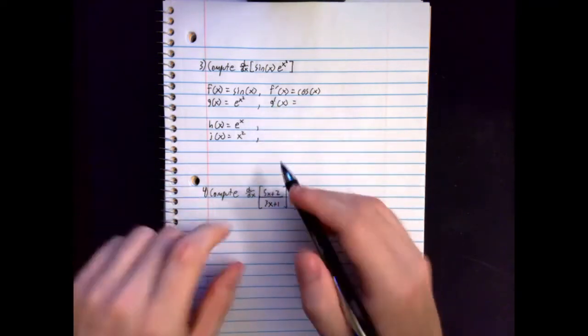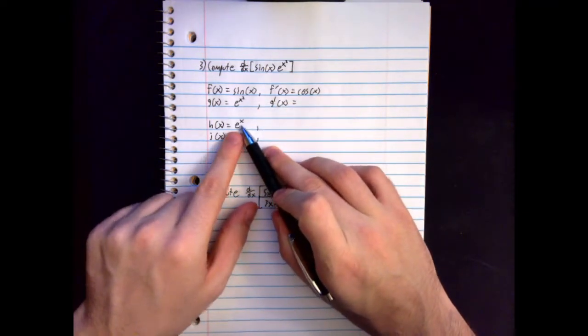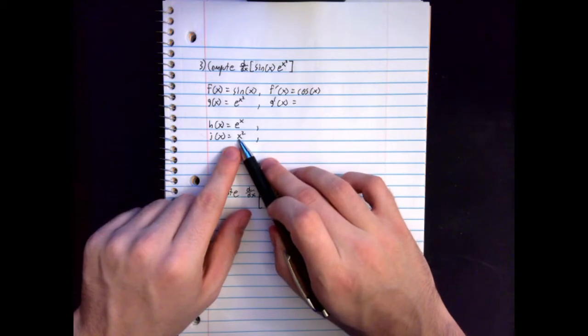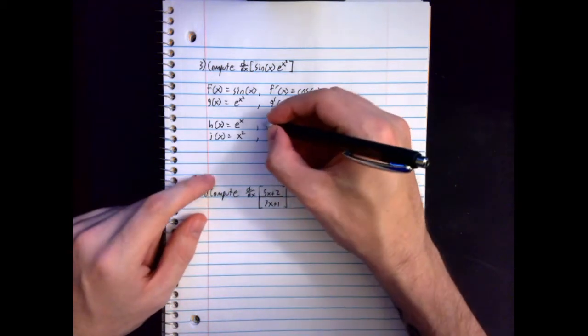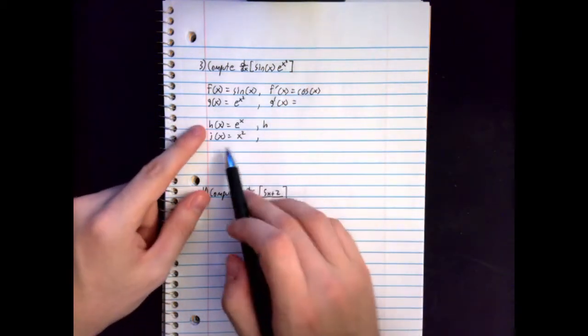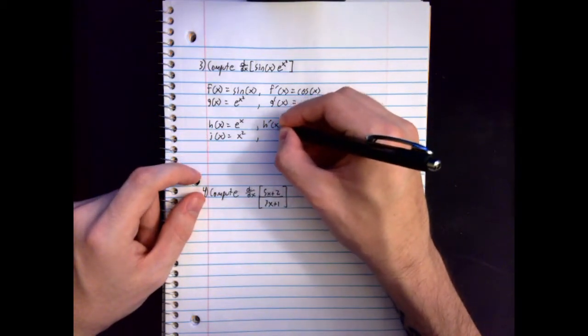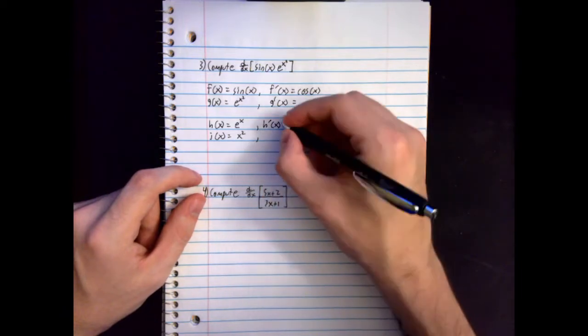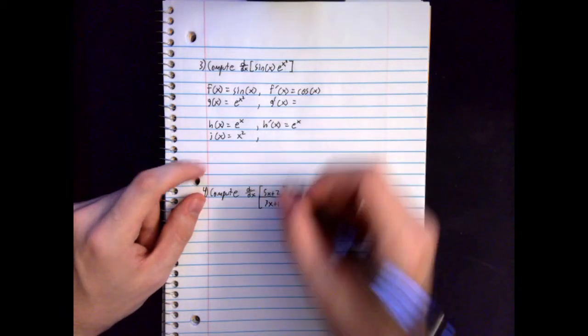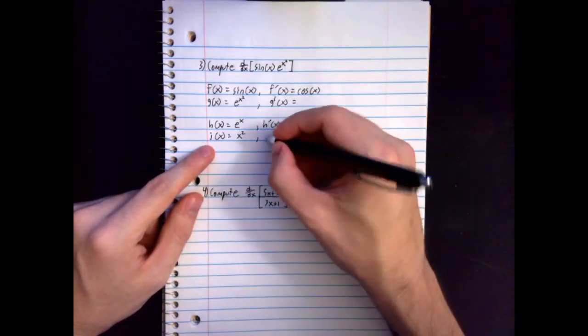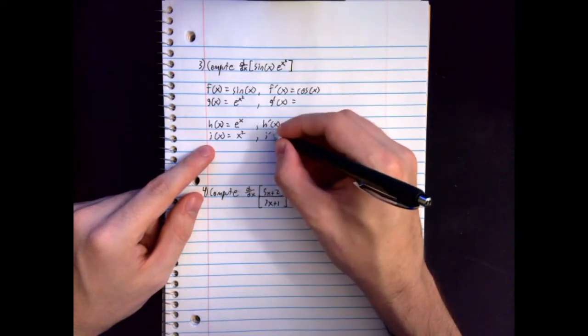So what I've done here is I've chosen my outside function, e to the x, and then my inside function as x squared. And what we're going to compute is the derivative of h of j of x. So we'll see that here in a moment. So the derivative of h is just e to the x. The derivative of j of x is just 2x.